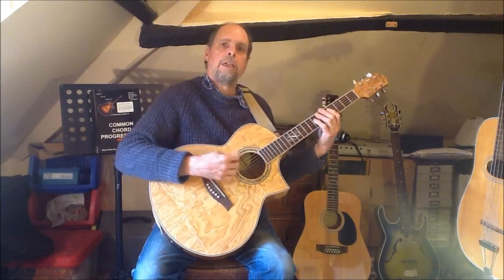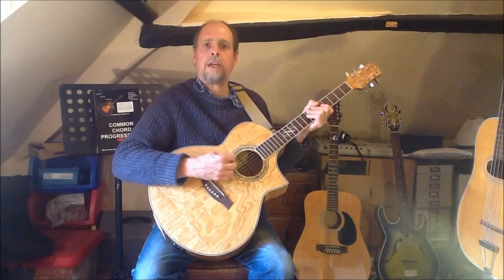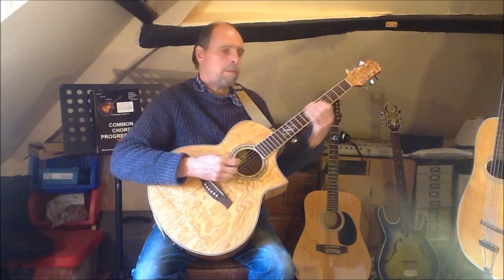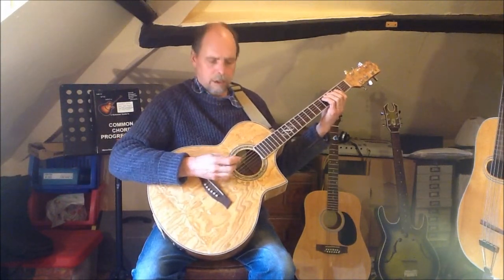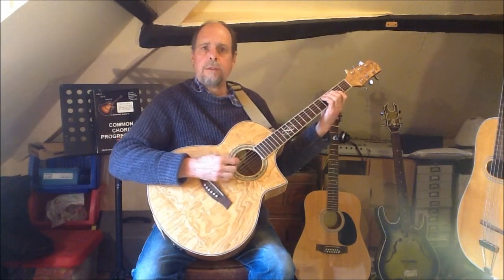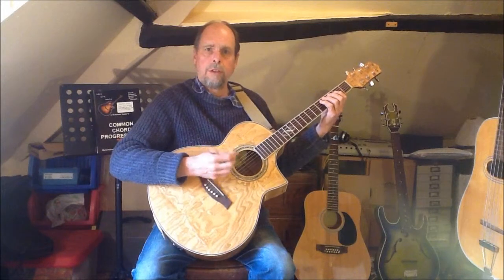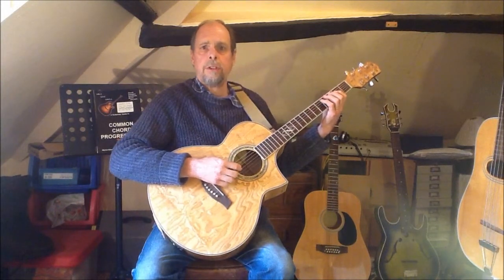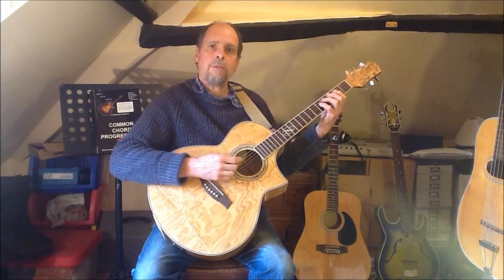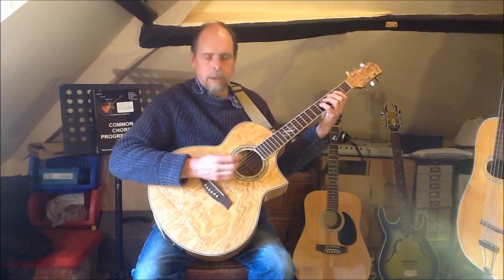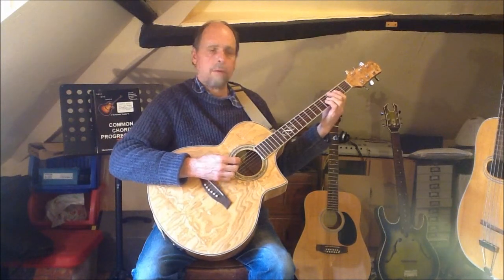Next up, I want to take a look at extending the harmonization of the major or minor scales. So far, we've been building chords from the scales by stacking intervals of a third, that is, starting from a root note, we add an interval of a third to reach the third of the chord, another interval of a third, major or minor, to reach the fifth of the chord, and another interval of a major or minor third to reach the seventh of the chord.